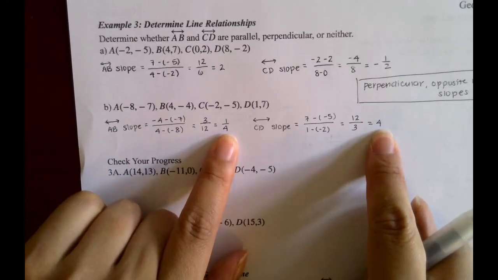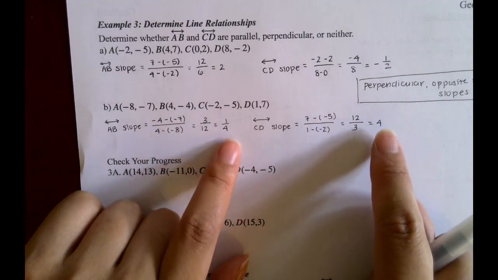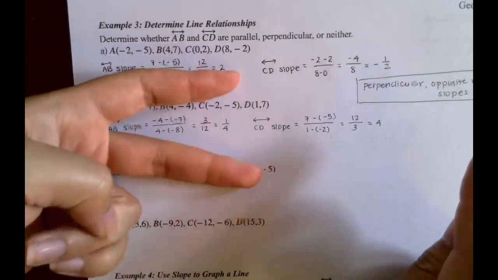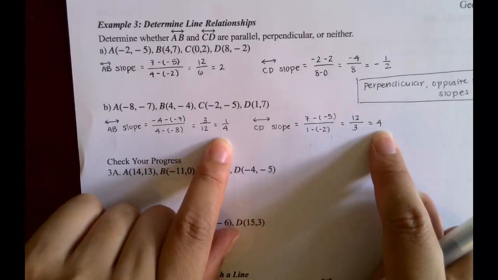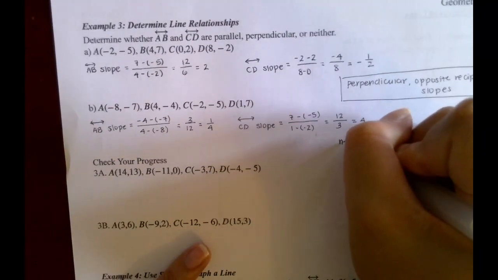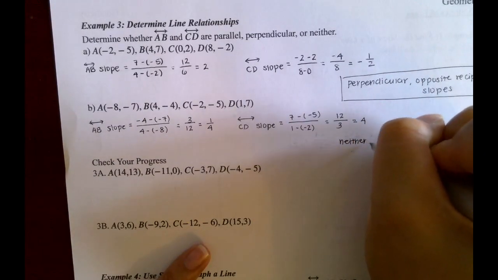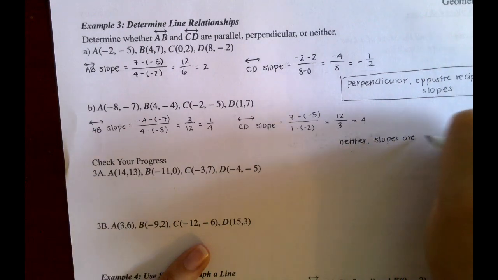Not the same, so not parallel. They are not, even though they're reciprocals, right? They're the flips of each other. They are not opposite reciprocals or negative reciprocals. So that means they're not perpendicular. So that means it's neither. Reason? Slopes are not the same.